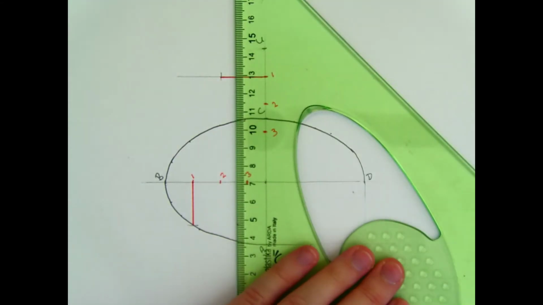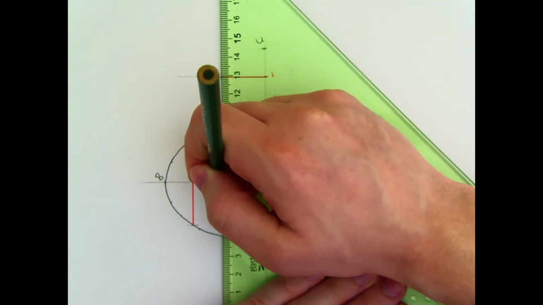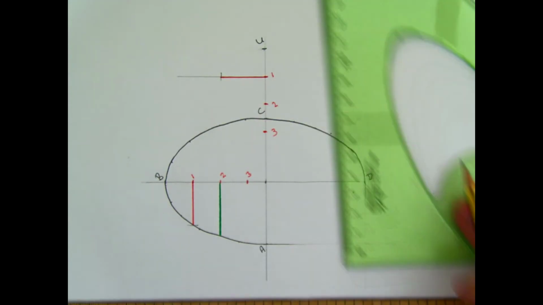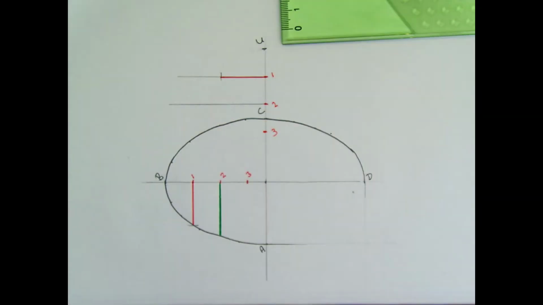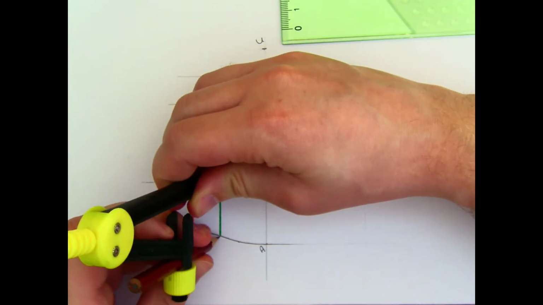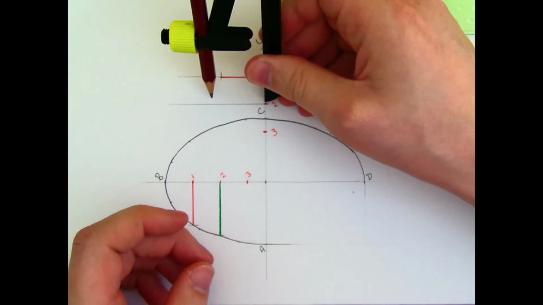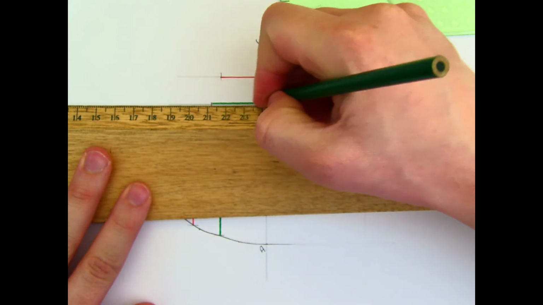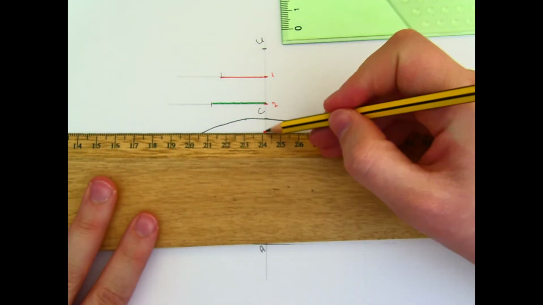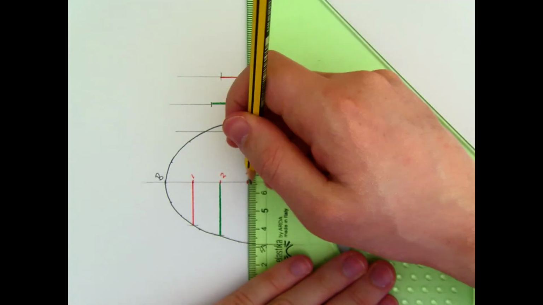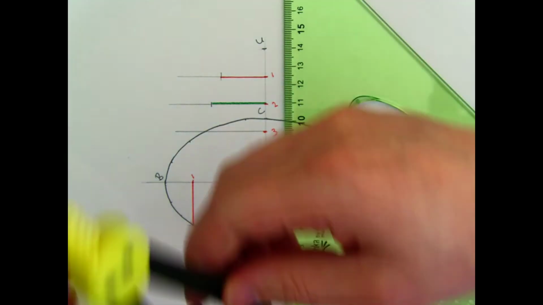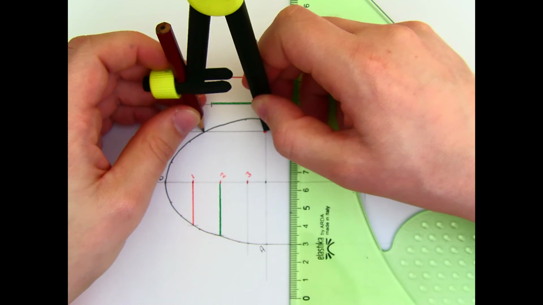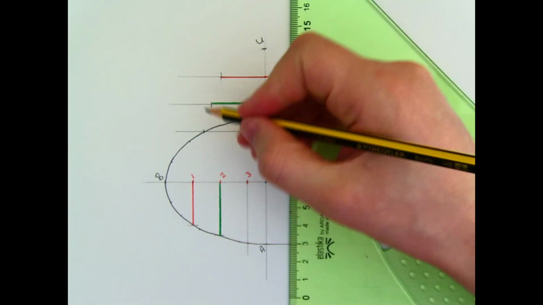If I do the same thing now from 2, I'll do a different color. That's 2, so that's going to be the green distance, whatever that distance is. Copy that on my compass, mark it here. That is the distance for 2. For a third point, I'm going to do the same thing. So I need to measure the distance out that it is for 3. So I'm measuring the distance from the axis down to the curve, copying that same distance out here on the side. Happens just to touch off it.